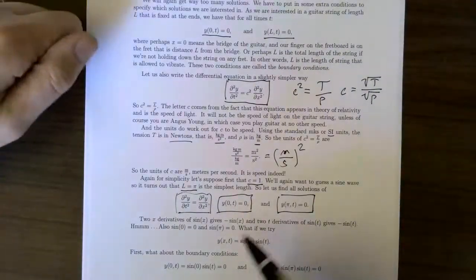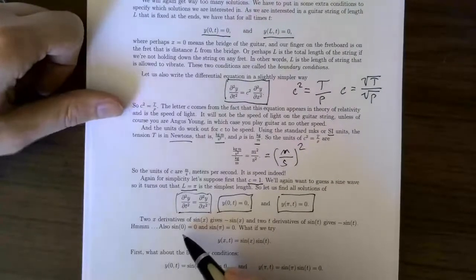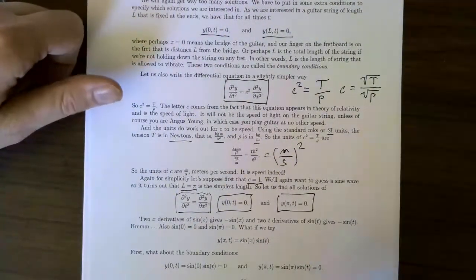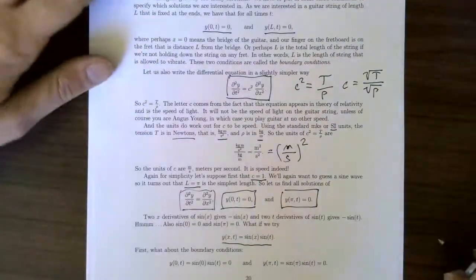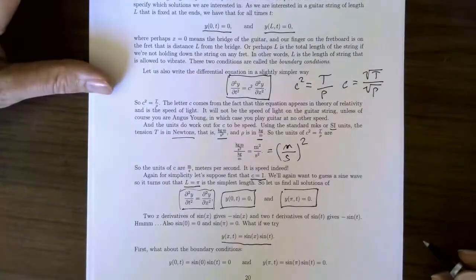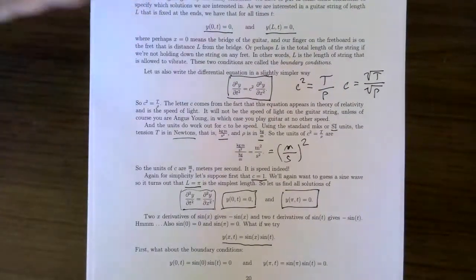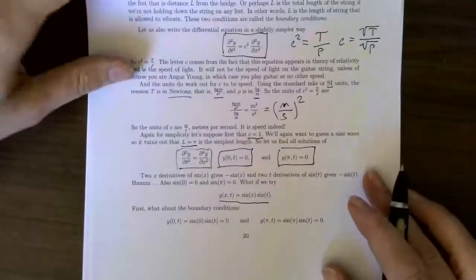But also, if we plug in x equals 0 and pi, sine of 0 is 0 and sine of pi is 0. So if we try a solution of the form sine of x times sine of t, then presumably it should work. It's always good to check these things.